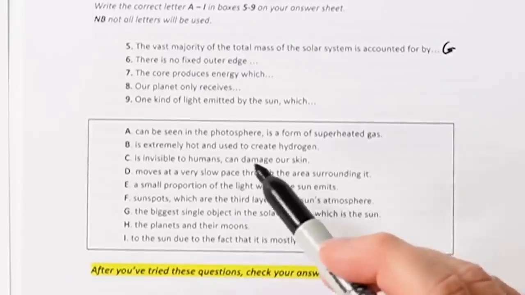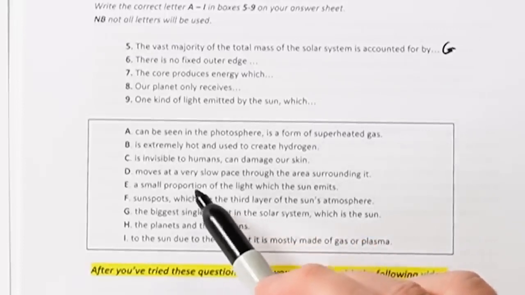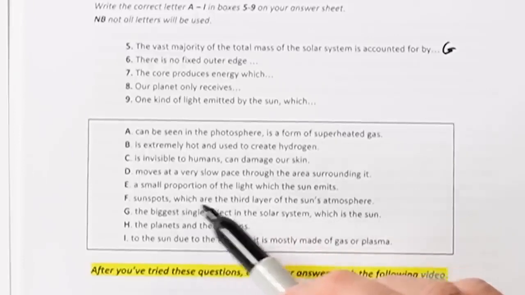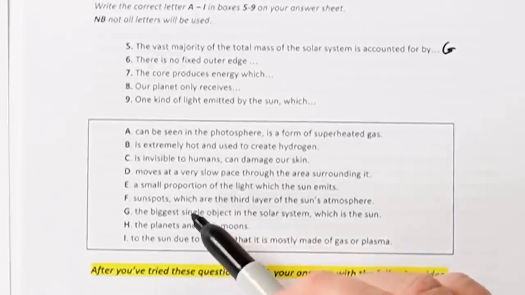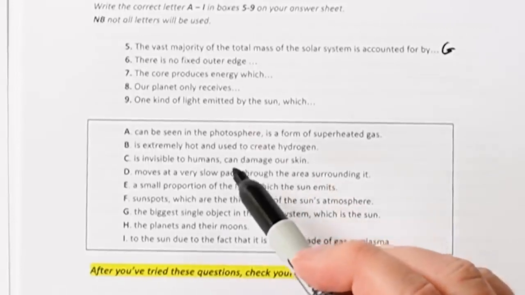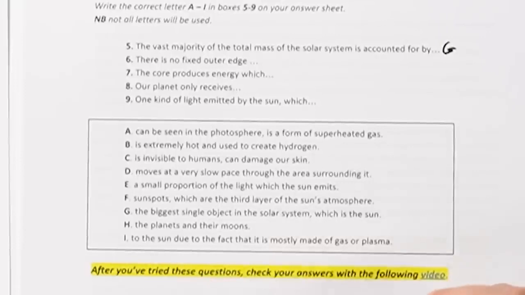There is no fixed outer edge, is extremely hot. No, is invisible. No. A small proportion. No. Sunspots. No. The biggest single object in the universe. No. The planets and their moons. No. There is no outer edge to the sun due to the fact that it is mostly made up. So grammatically, I is the only one that makes sense.